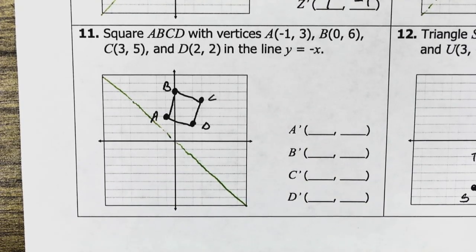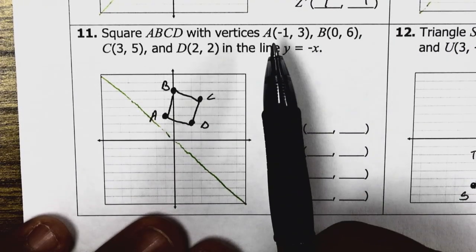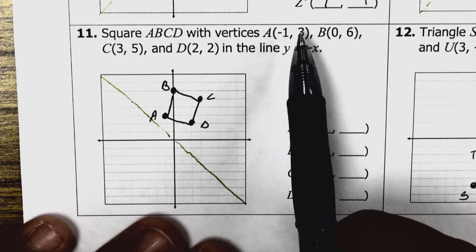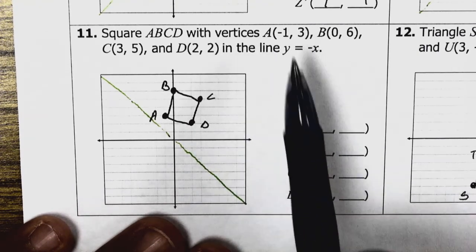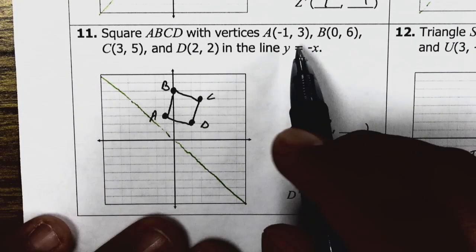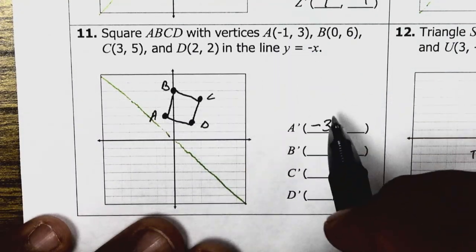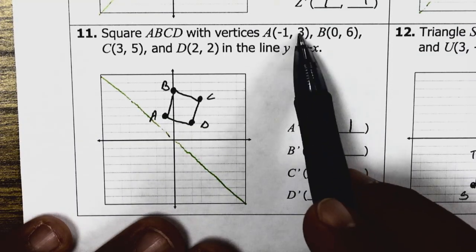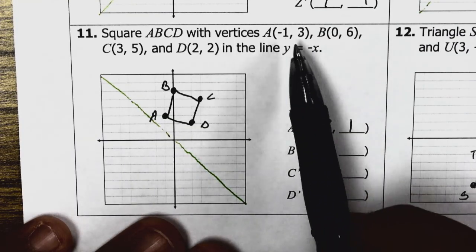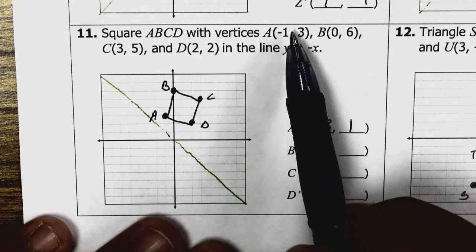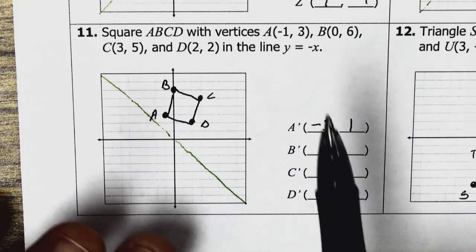So the original A is -1, +3. So that means when I swap it, the 3 is going to come first, but 3 is now going to be negative. -1 will be second, but now it'll be +1. So they do switch. So here's the 3, here's the 1, but the signs change. So this is now a +1, this is now a -3.